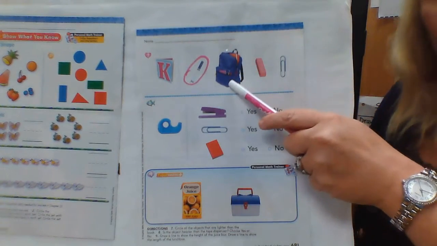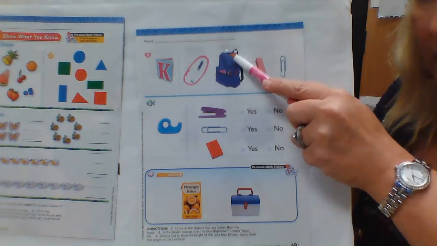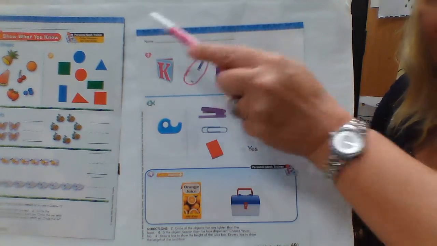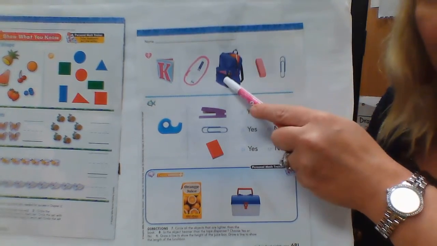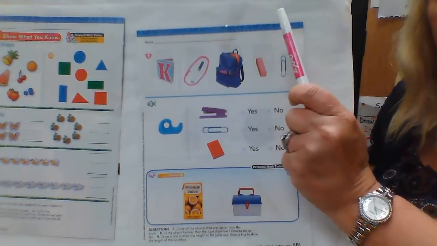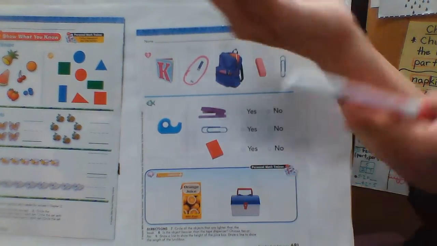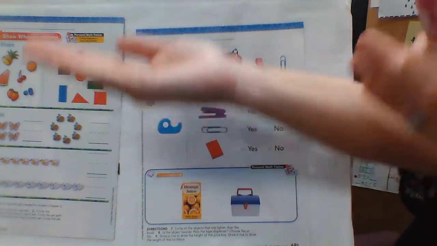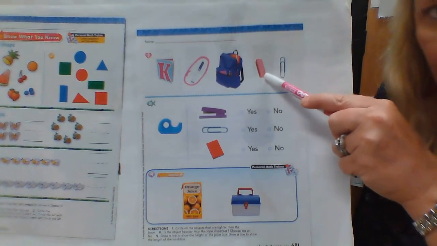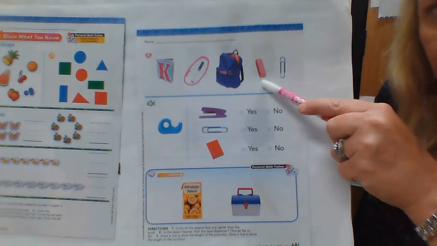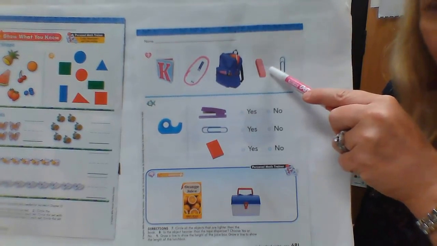The backpack, wow, it looks like it has lots of stuff in it. Also, we know that a book can fit inside of a backpack, so it's bigger. So I'm sure the backpack is heavier than the book. So if we put the backpack and the book on a balance, I bet you the backpack would go way down. A little pencil eraser. Okay? A little pencil eraser. That's definitely lighter than a book.